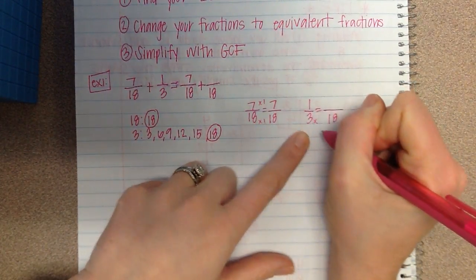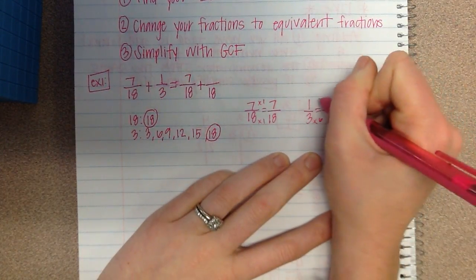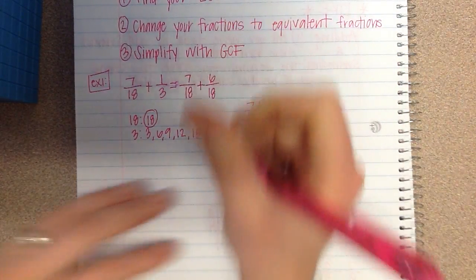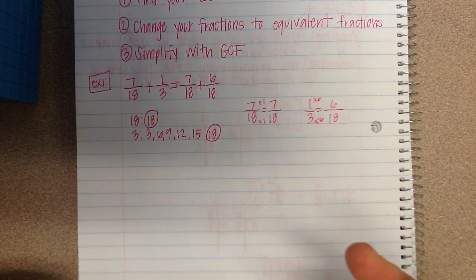3 times 6 got me 18. So 1 times 6 equals 6. Now I have common denominators and I can simply add them together. Okay?